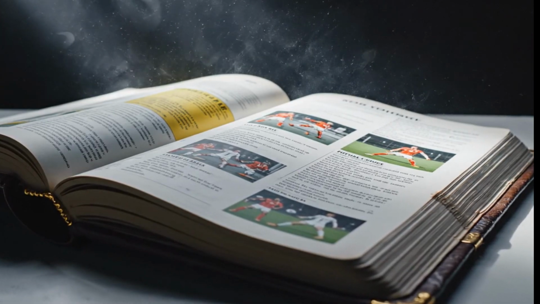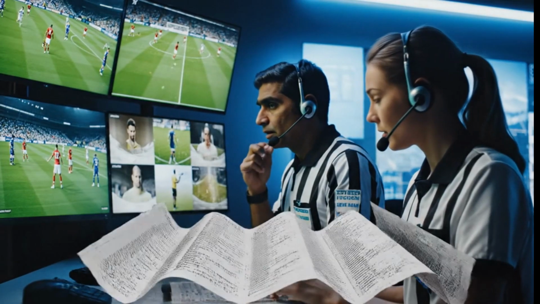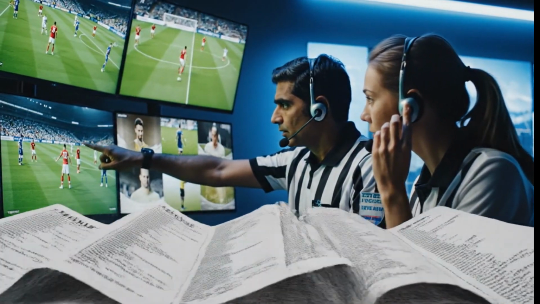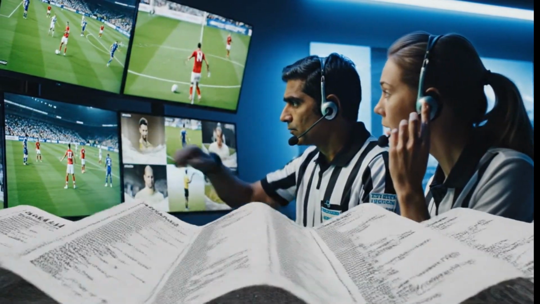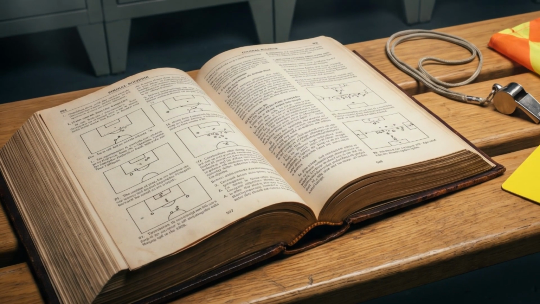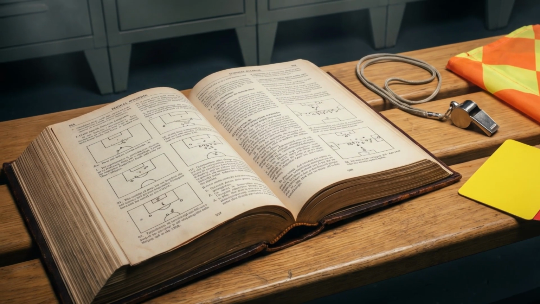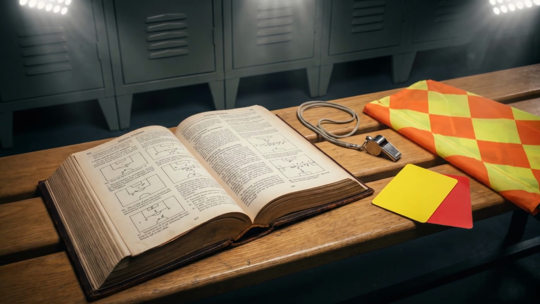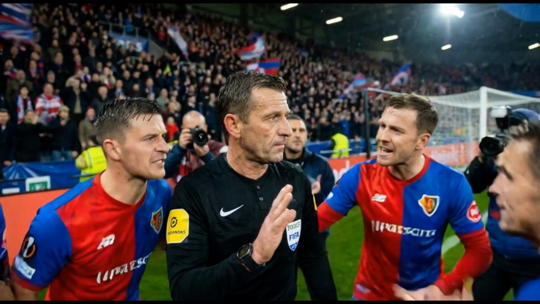It is not a short document. The laws of the game, maintained by the International Football Association Board, runs to over 200 pages. It is updated every single year. And buried inside those pages are signals, gestures, and decisions that even professional referees occasionally get confused about during a live match. Think about how fast football moves.